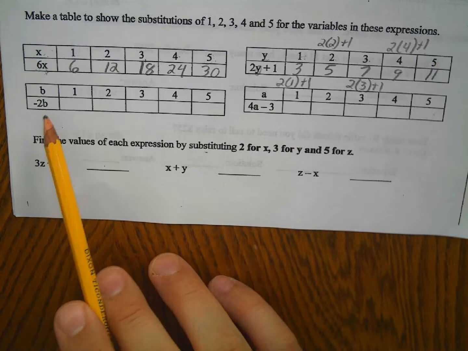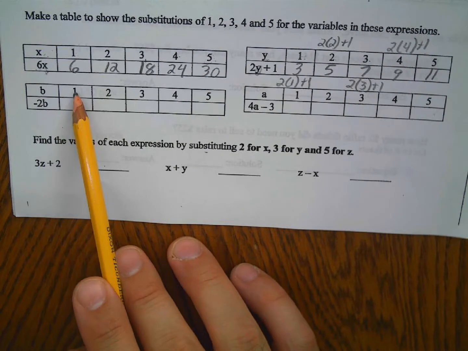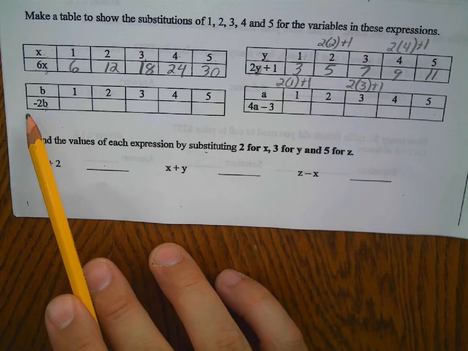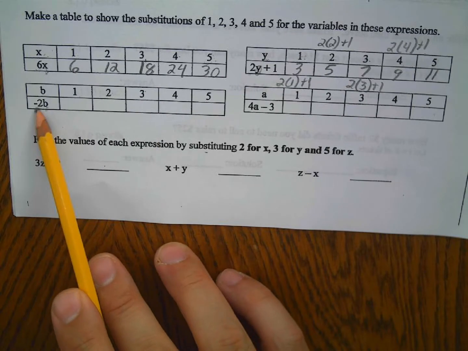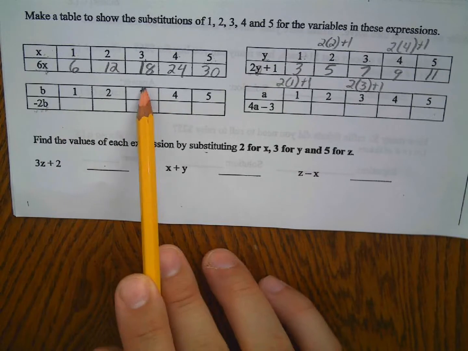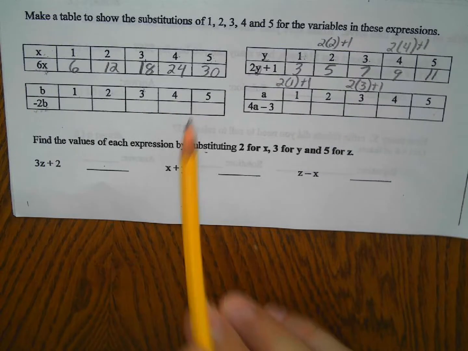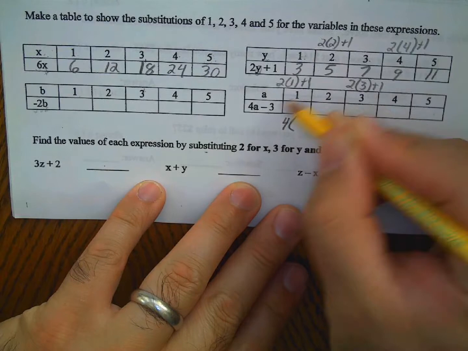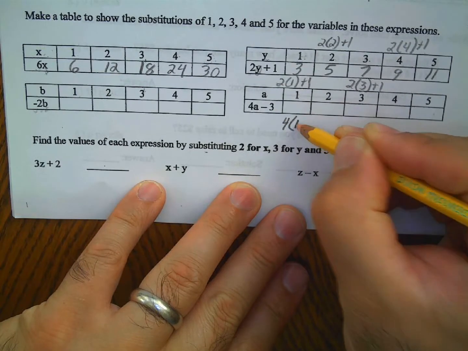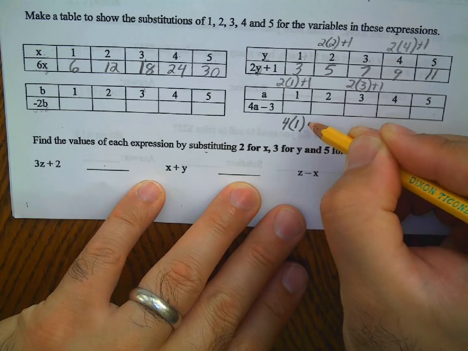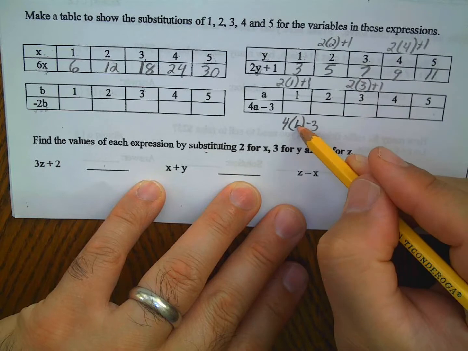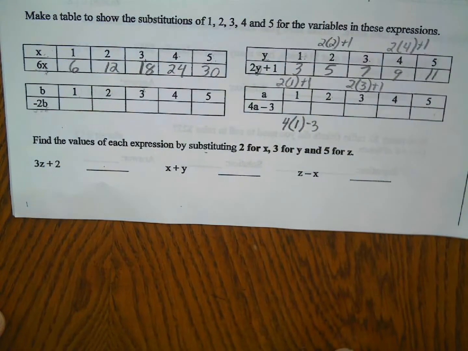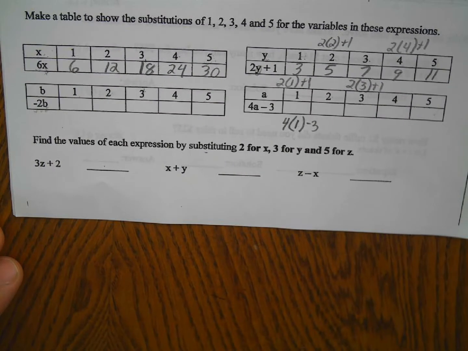So what I want you to do is try the next one. Substitute the b with a 1. Then substitute that b with a 2. Put it in the calculator if you need help. Negative 2 times 1, negative 2 times 2, negative 2 times 3. We're substituting this b with these numbers. Same thing here. You're going to substitute this a, when a is 1, substitute this a with 1. Then substitute this a with 2. Substitute that a with 3, then 4, then 5. Go ahead and try that and let me check it before you move on to the next thing.